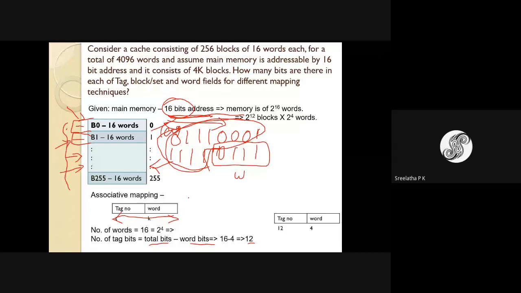It is simple: find the address length, how many bits are required for main memory, and find the number of bits required for representing the words. The number of bits for the address minus the number of bits for the word gives the number of bits for the tag number. That's all.